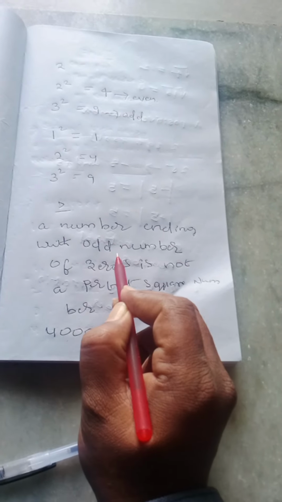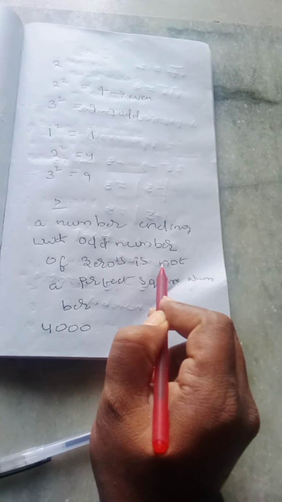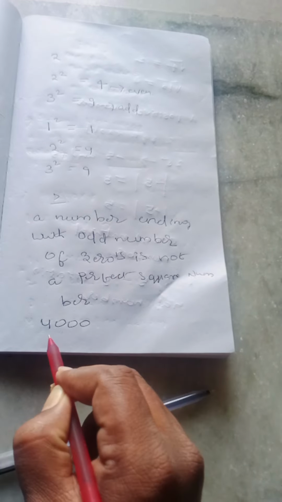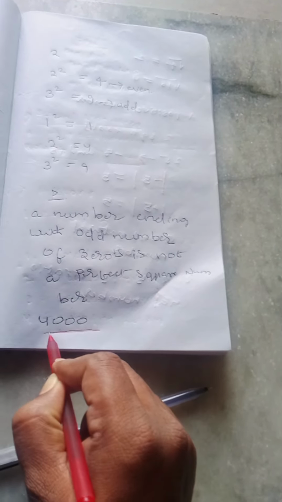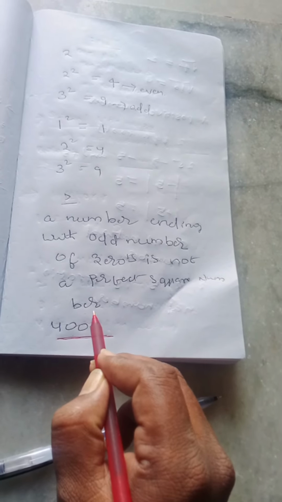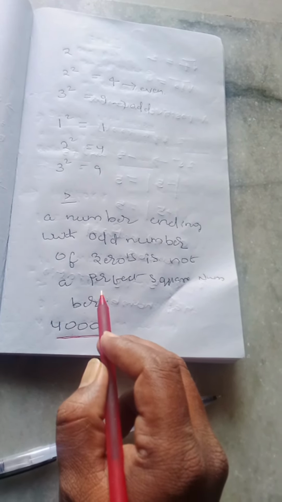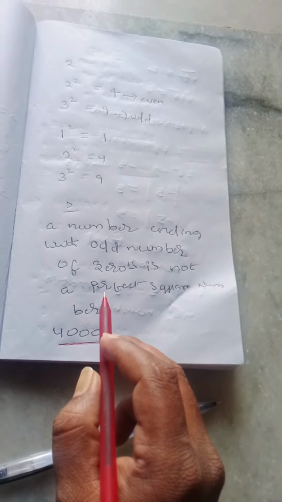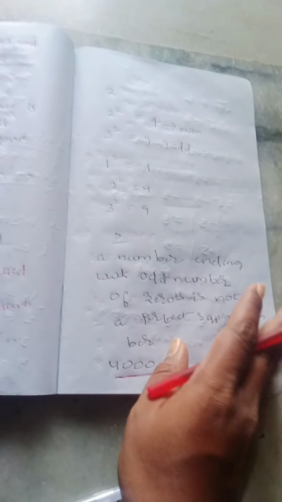A number ending with an odd number of zeros is not a perfect square number. Here 4000 is not a perfect square number.